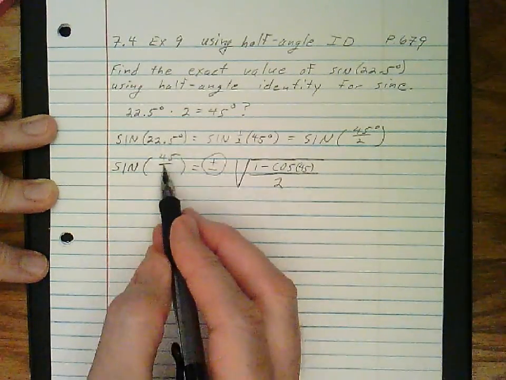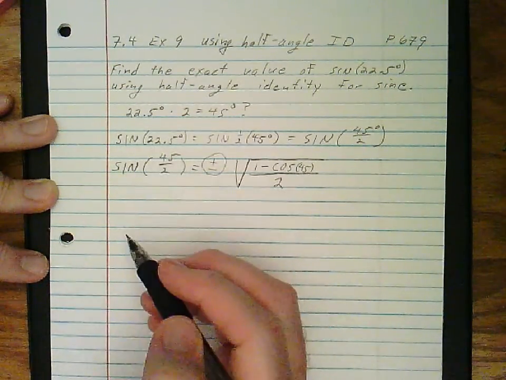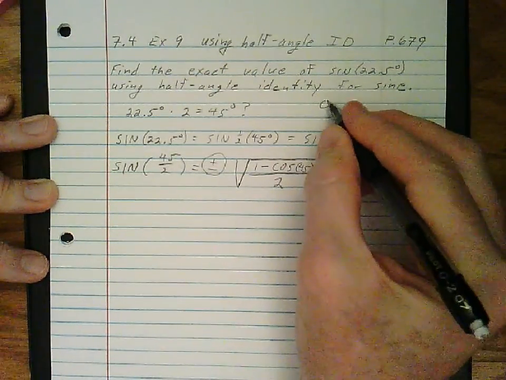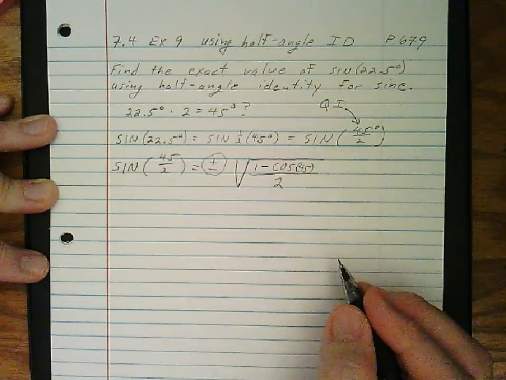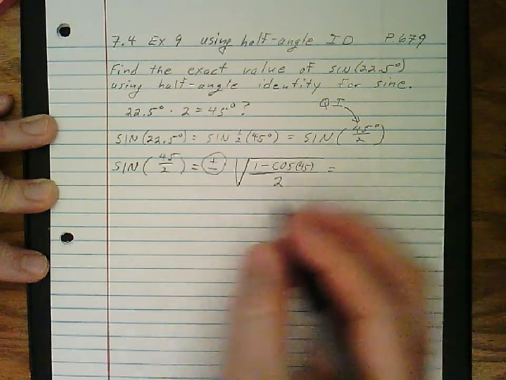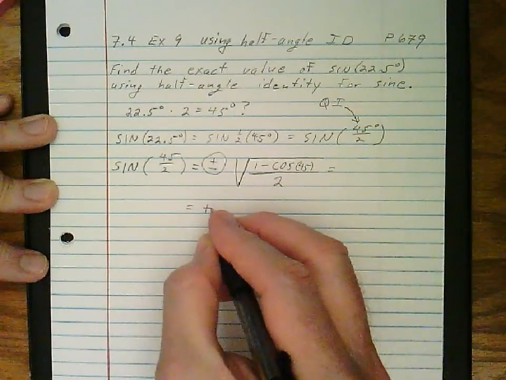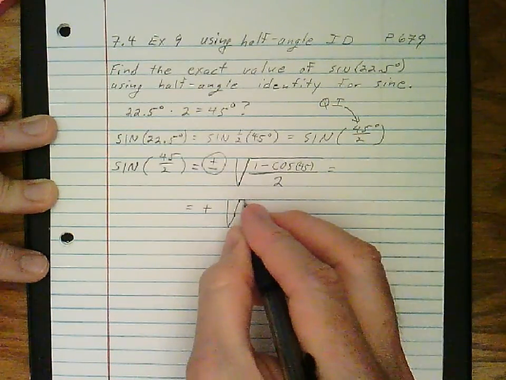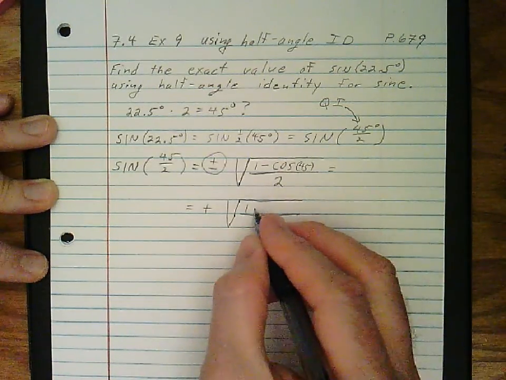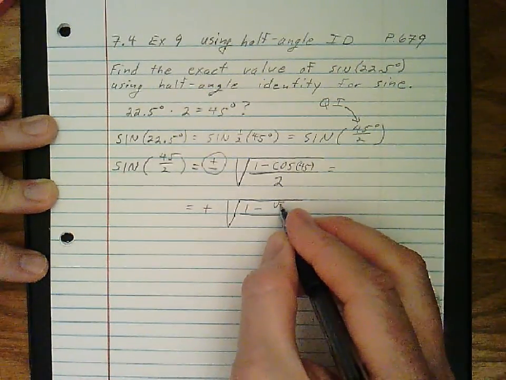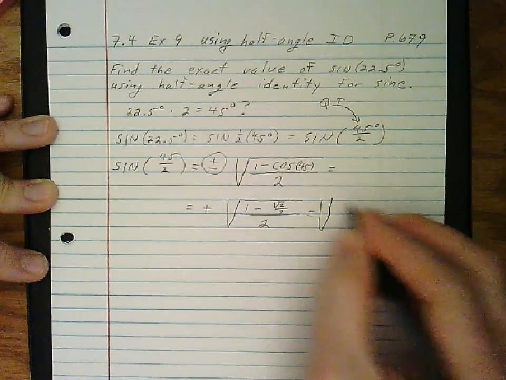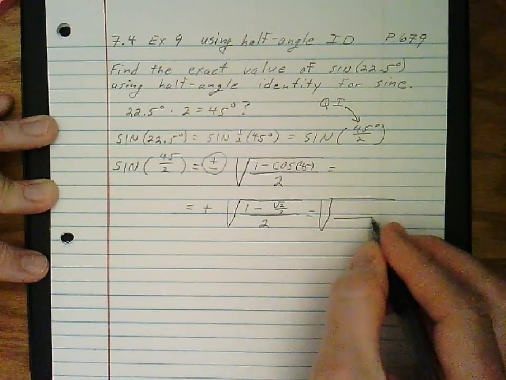Back to here. This is really a 22.5 degree angle, which is in quadrant 1. Since this angle is in quadrant 1, I know I'm going to use the positive root. So I'm just going to use the positive, and now I can simplify things. 1 minus the cosine of 45 degrees is 1 minus the square root of 2 over 2, all over 2. Write it nice and big so you can see.